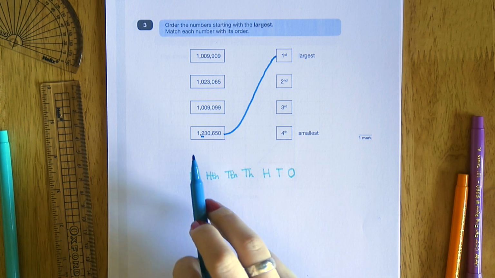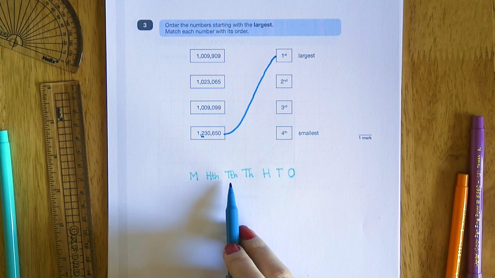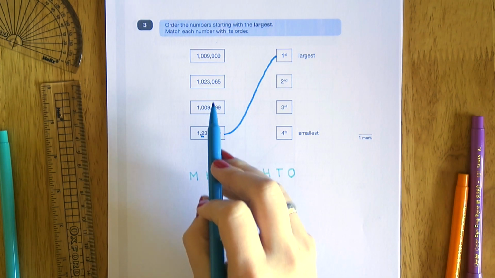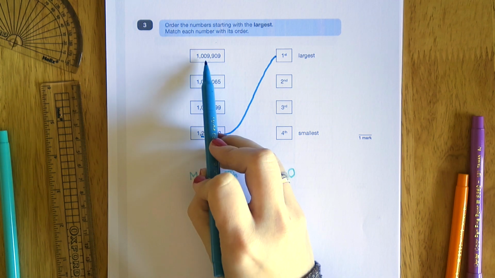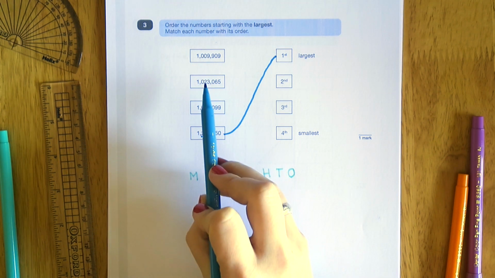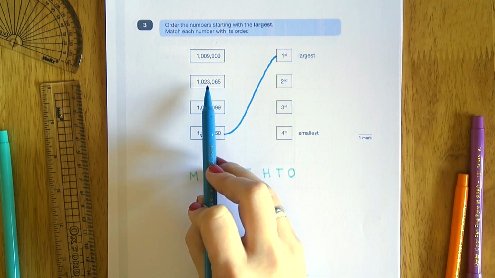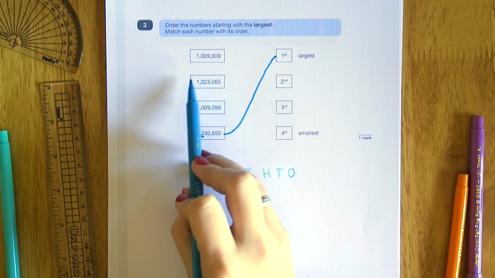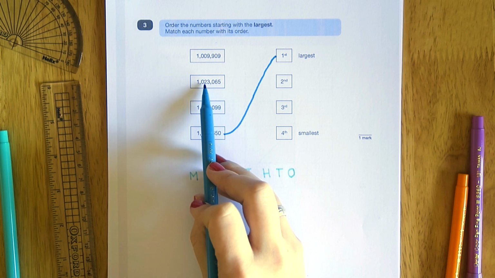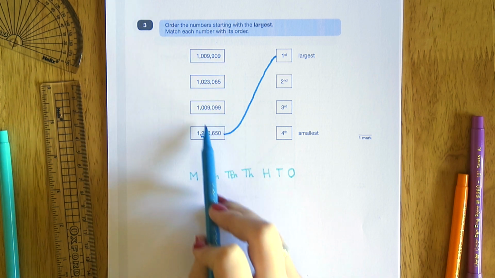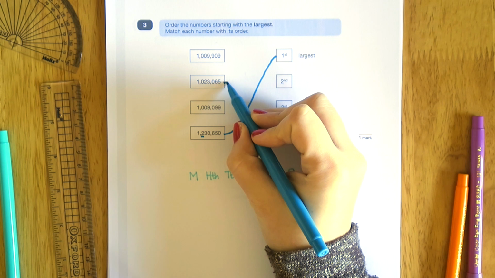Next, we're going to need to look over in the 10,000s column. And we've got these 3 remaining numbers to look at. So we've got 0 in the 10,000s, 2 in the 10,000s and 0. So again, this is the number that is larger than the other 2 because it has 2 in the 10,000s column. So I can match that up.